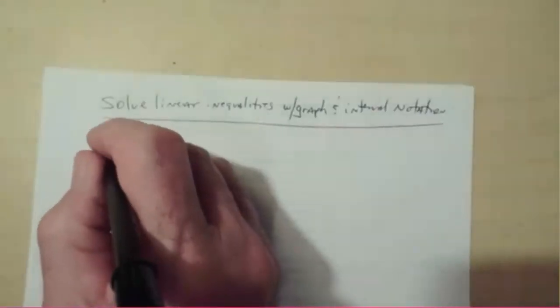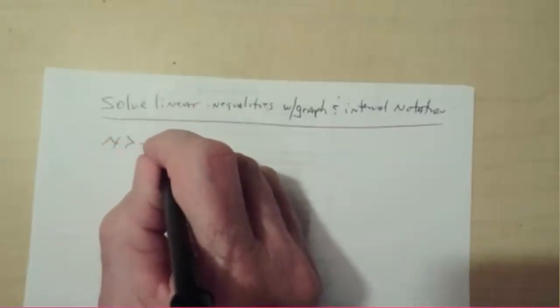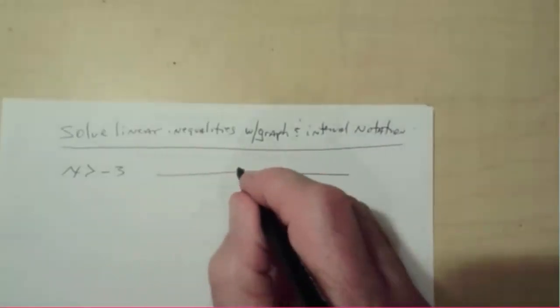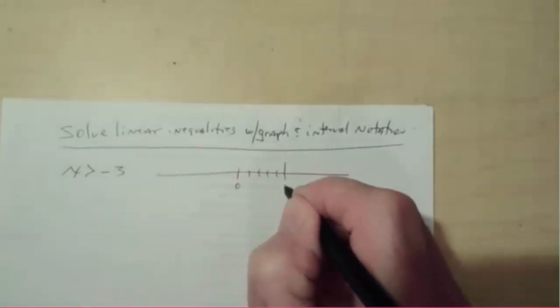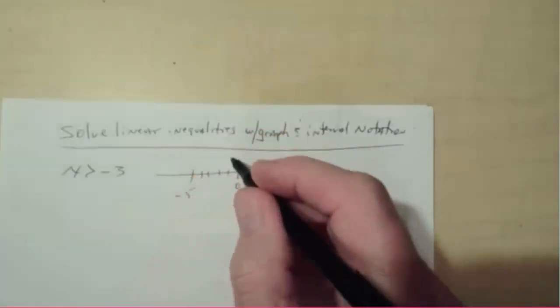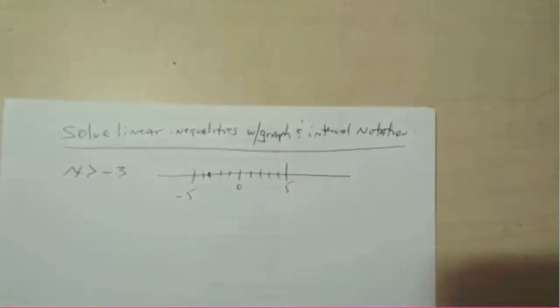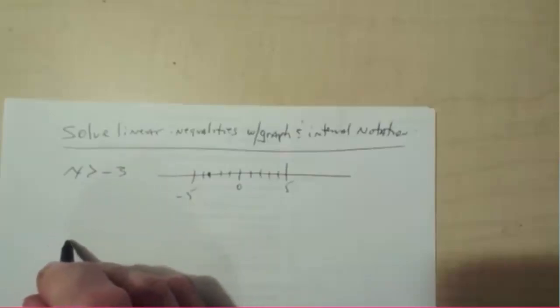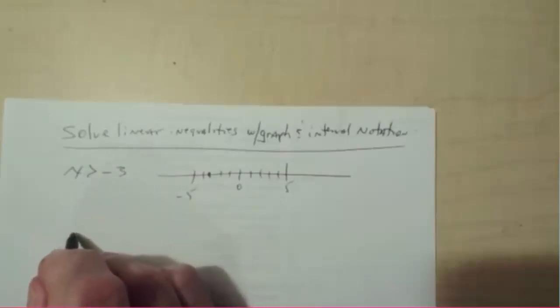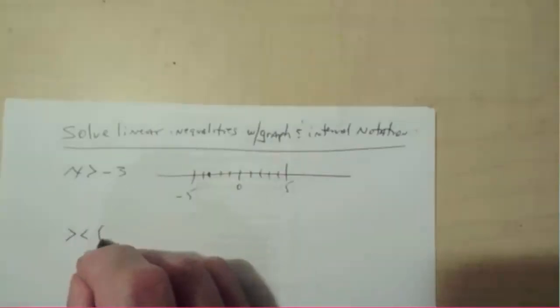It sounds tough. So first of all, let's take something easy. So if we have x is greater than negative 3, now if we were to graph that, 1, 2, 3, 4, 5, and 1, 2, 3, 4, negative 5. Now negative 3 is 1, 2, 3 here. And before I go too far, if we have greater than or less than, you use parentheses.